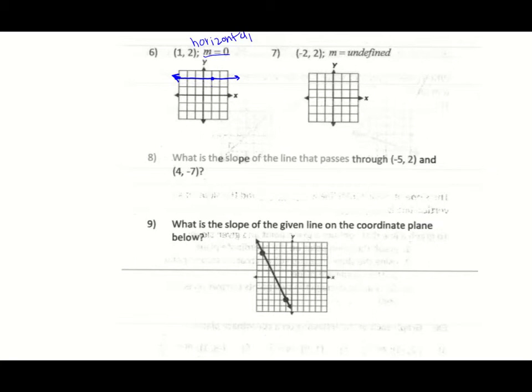Same thing for number 7. I have my first point, negative 2, 2. So I go left 2, up 2. And this time M is undefined. So that means I have a vertical line. That's not how you spell vertical. Let's try that again. Vertical means up and down, so I can take my point and draw a line straight up and down. And there's my answer for number 7.